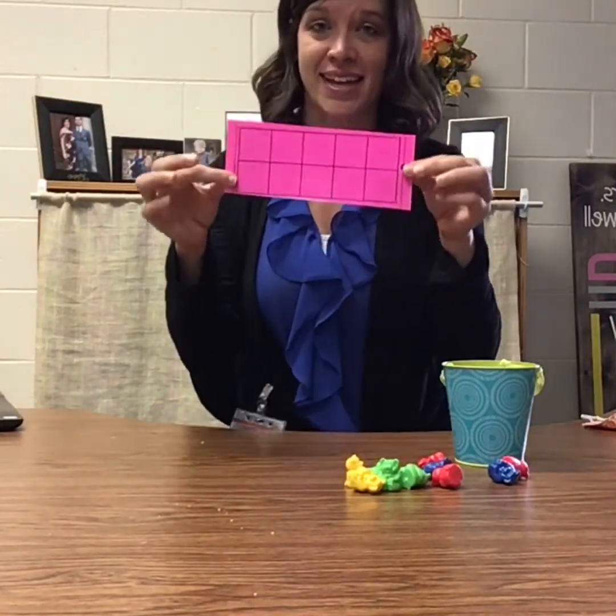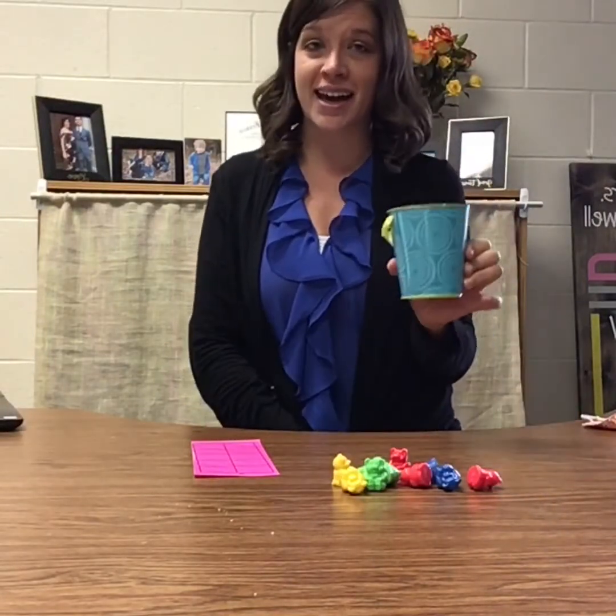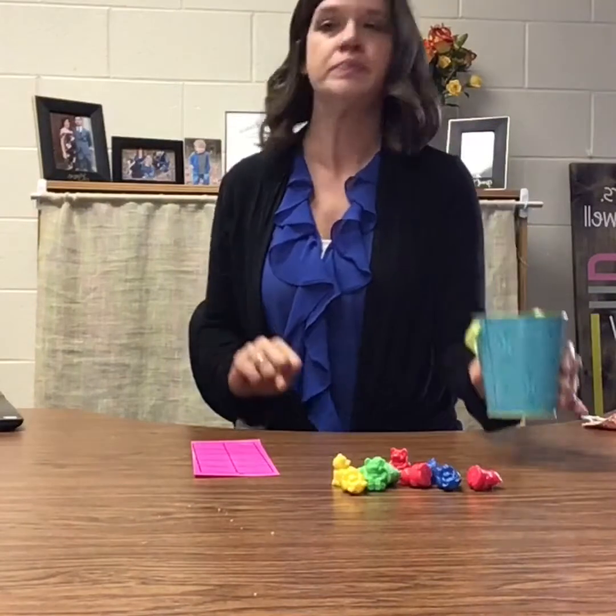Hello, mathematicians. Today I'm going to teach you a math game called 10 Sleeping Bears. This game is like 5 Sleeping Bears, if you've played that before, except instead of 5 bears, we have 10 bears. What you need for this game is a 10 frame, 10 objects or bears, and a cup or a cave.